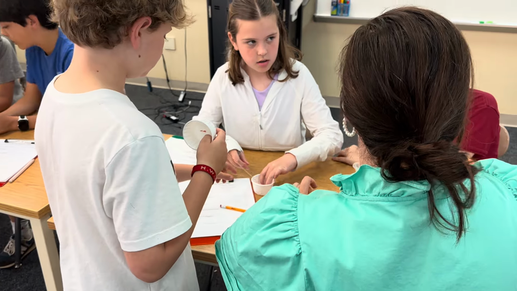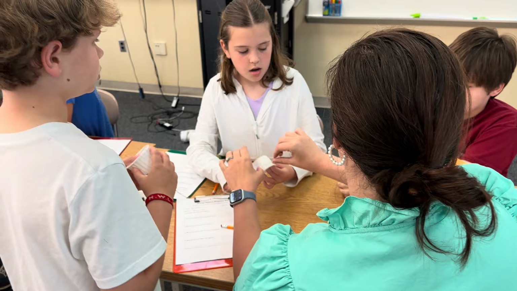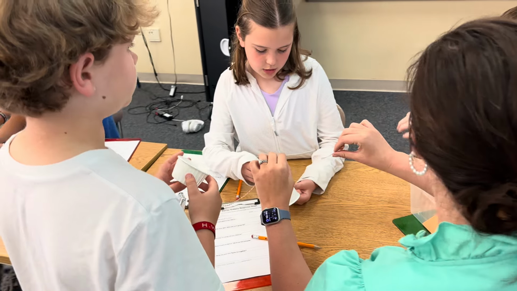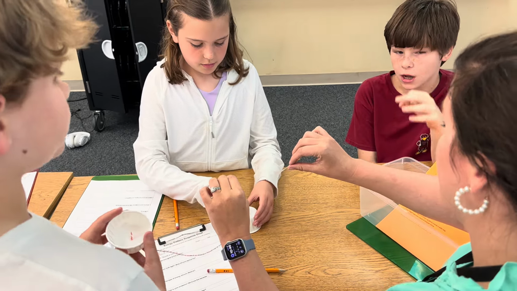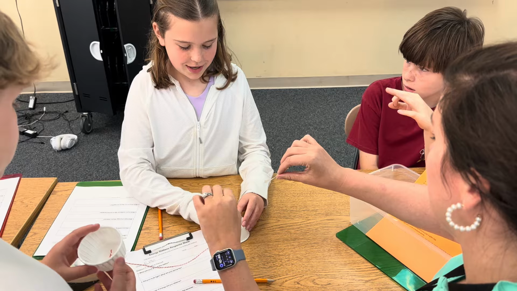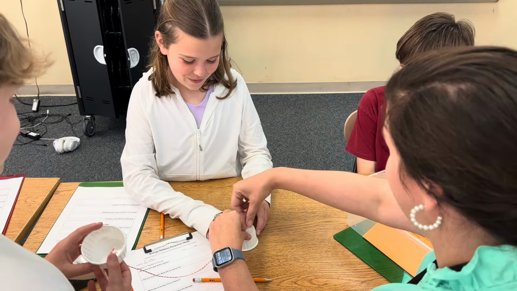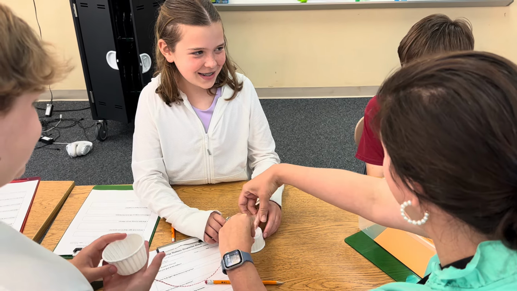Okay, so what made y'all try it loose first? We can try the different ways to see where it's very loose or it's taut. Okay. Can you not say taut? It's kind of throwing me off. Say what? Taut.